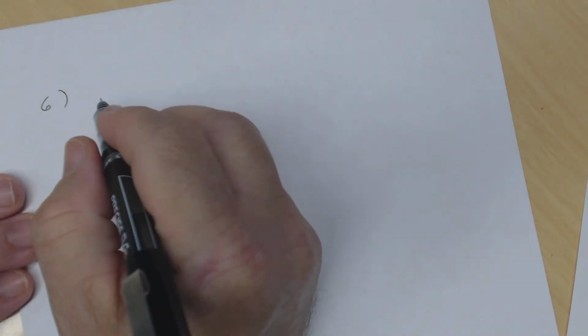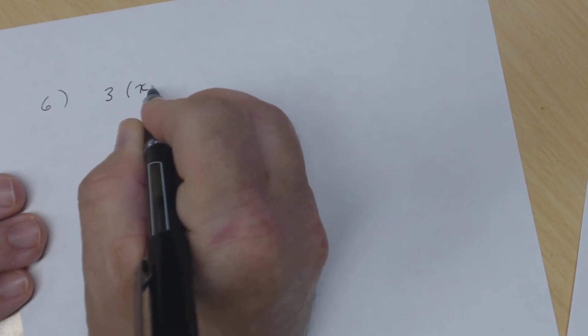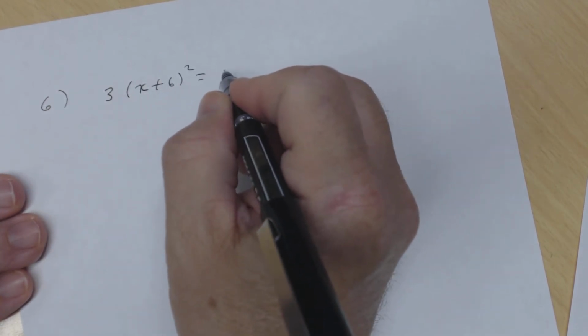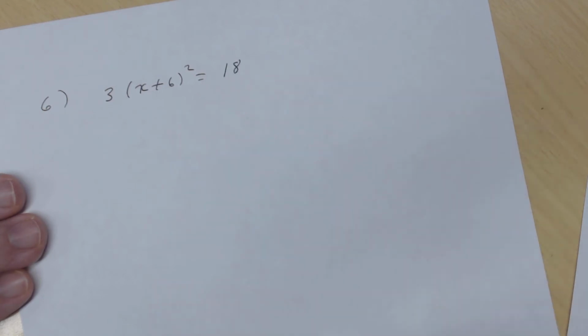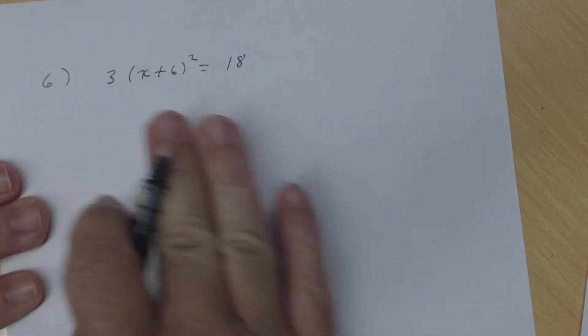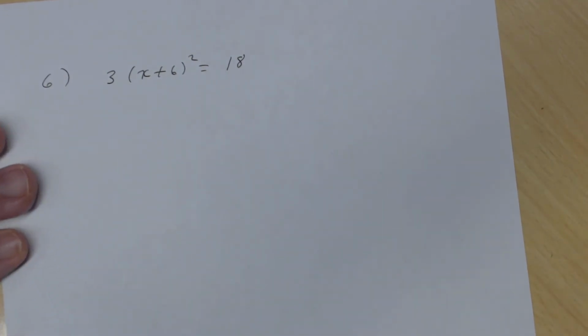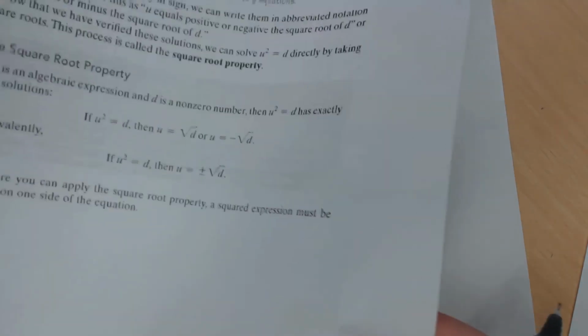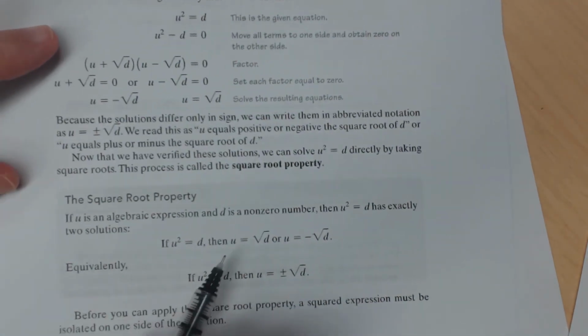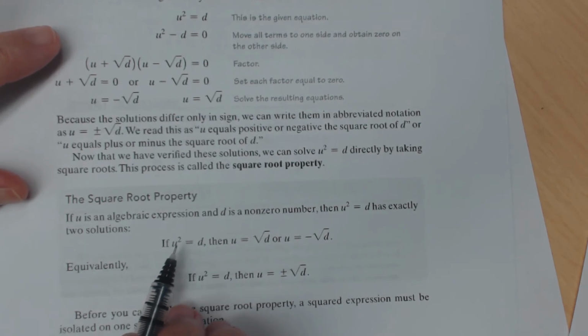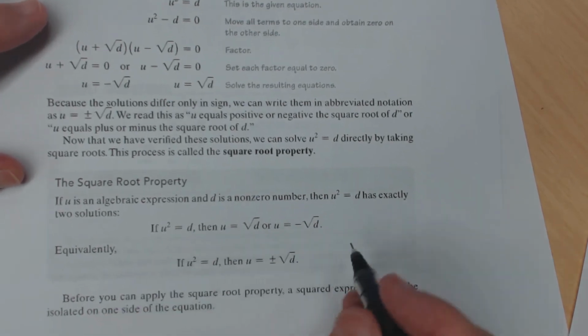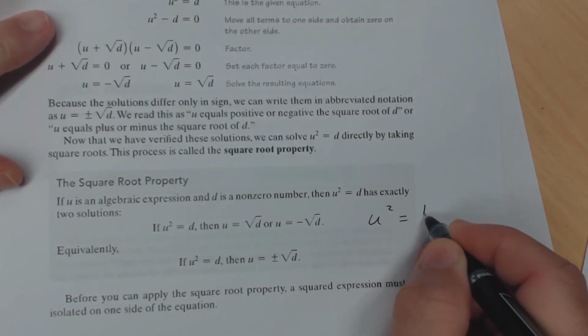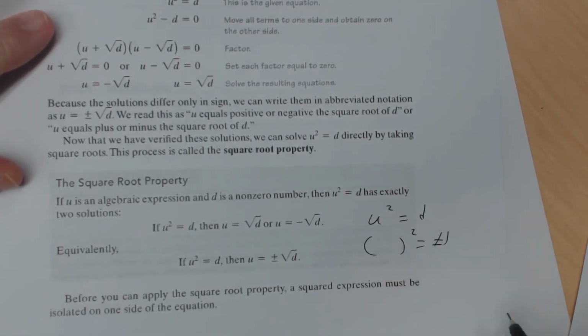Okay, one more. Let's look at number 6. Suppose you had 3 times x plus 6 squared equal, let's say, 18. Now, the difference between this one and all the others. Remember, in order to use the square root property, it has to look like u squared equal a number. So some expression squared equal a number. That's how it's supposed to look.